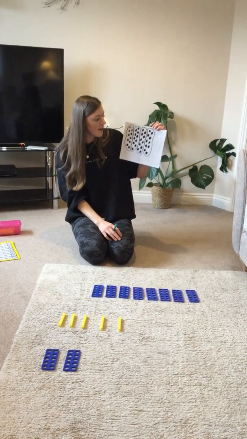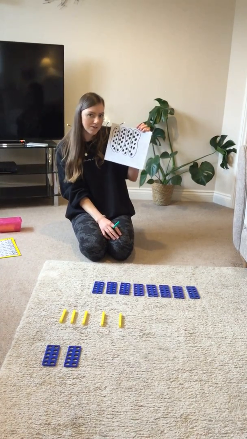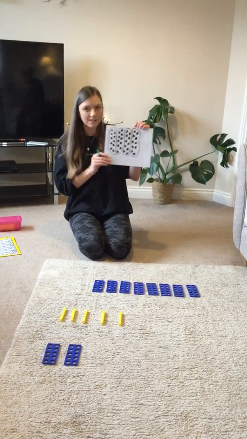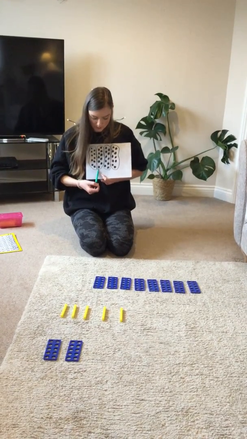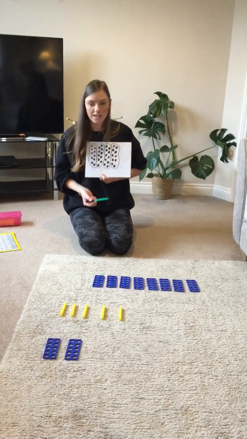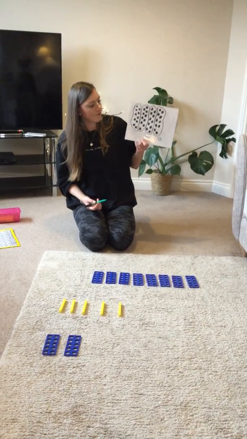Can you tell your grown-up how many dots there are altogether? There's 4 lots of 10s. I wonder if you can guess. Oh, let's see if we can count our 10s to see if we know the answer. So we've got 10, 20, 30, 40. So there I've got 40. My 4 lots of 10 is 40.